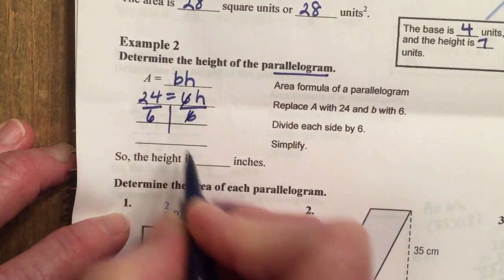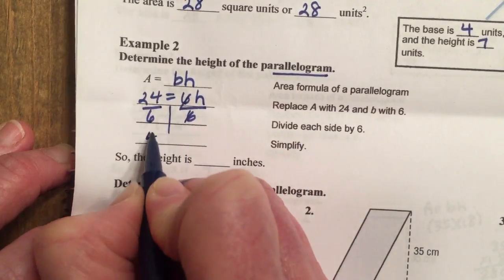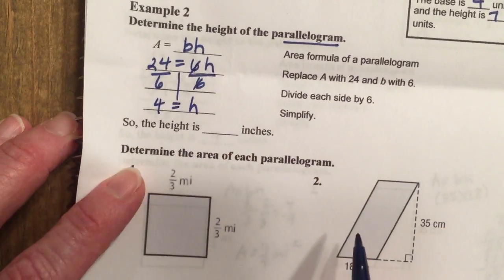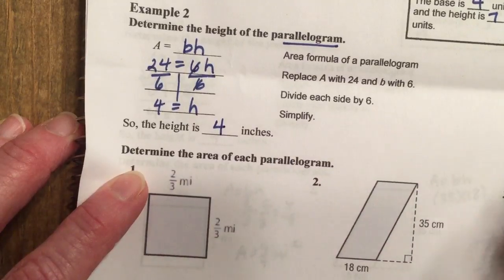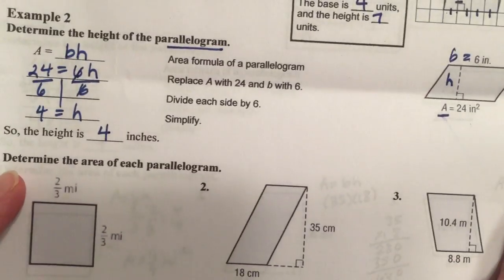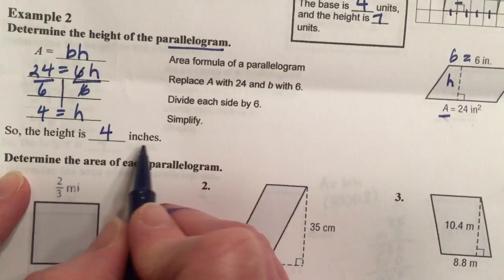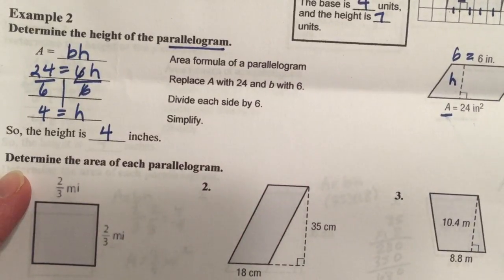All right, so these cancel out. 24 divided by 6 is 4. This is equal to the height. So the height is actually equal to 4 inches. Because it's a measurement of distance from here to here. And it's not an area. The height is just in regular inches, not in inches squared.